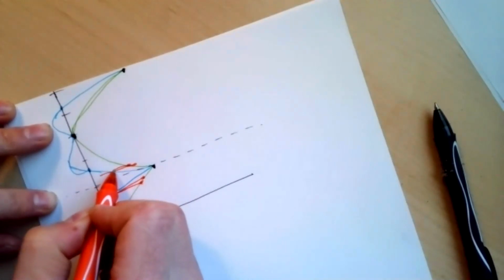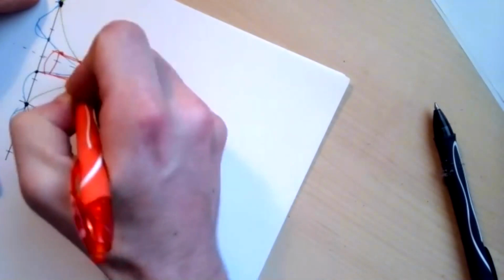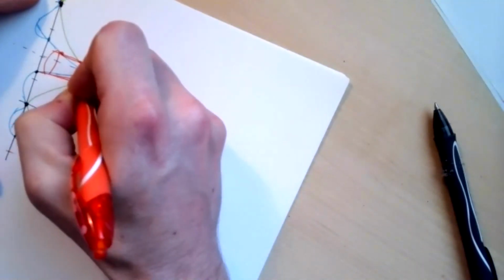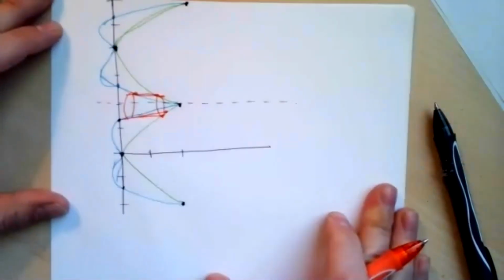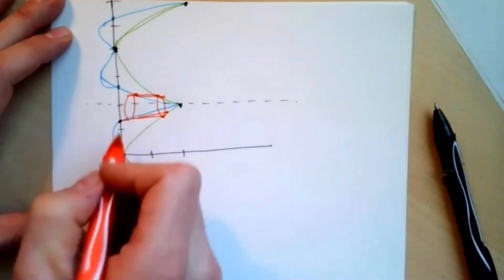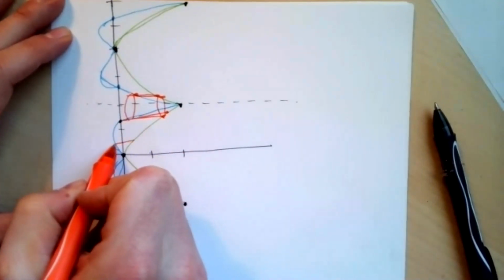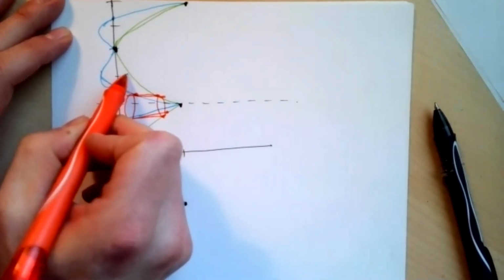Let me try to make this a little better. Then our shells are coming this way. And the next shell, or other shells, will be coming here.